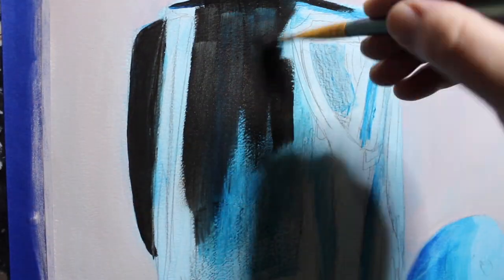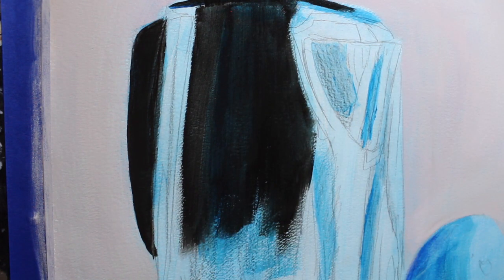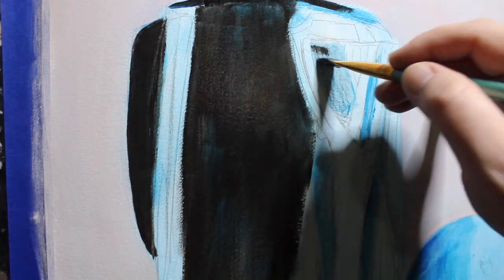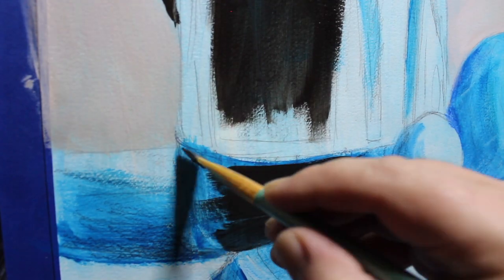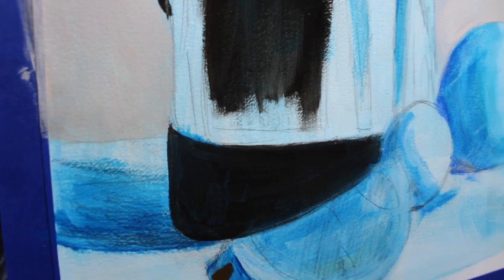I'm trying to make sure that I have a good even coverage while maintaining the shapes of my midtone, or rather the darkest shadow on these objects. Once they dry, I'll add a few more layers just to establish the darker areas. Over time, more layers of a dark hue, such as a mixed black, will create a very rich black.